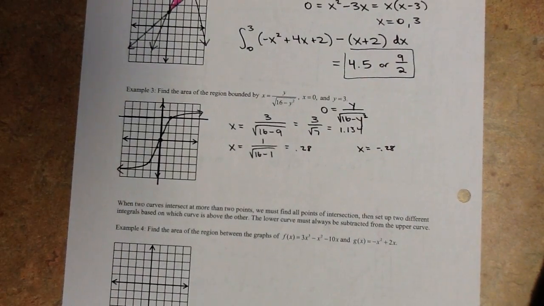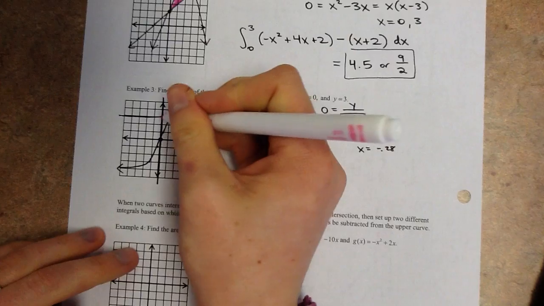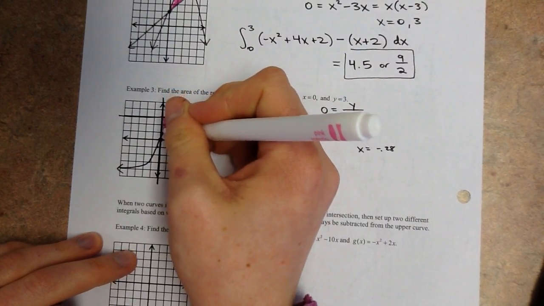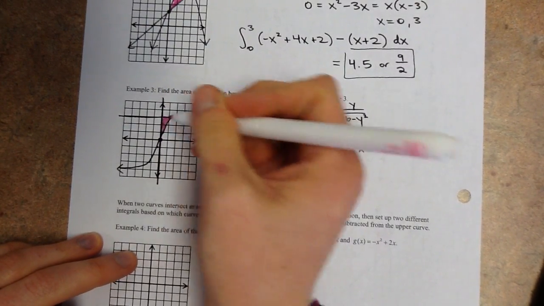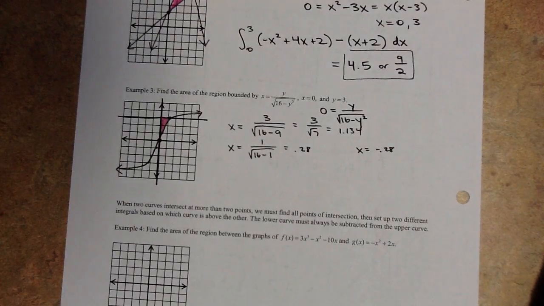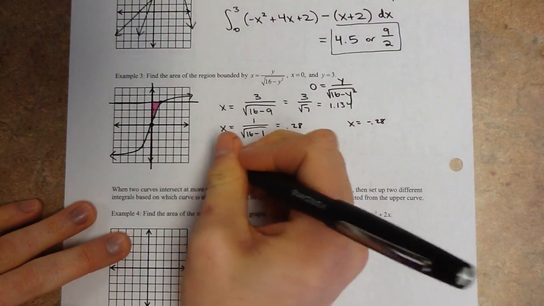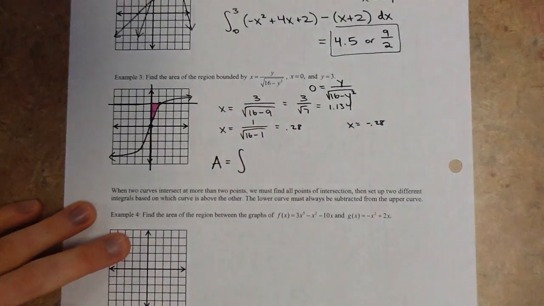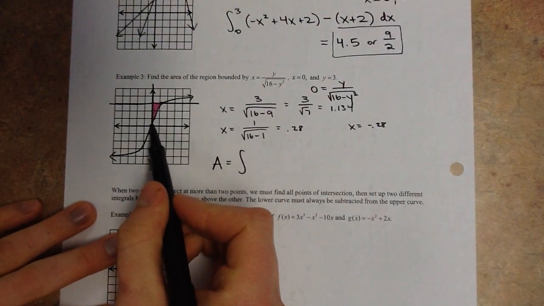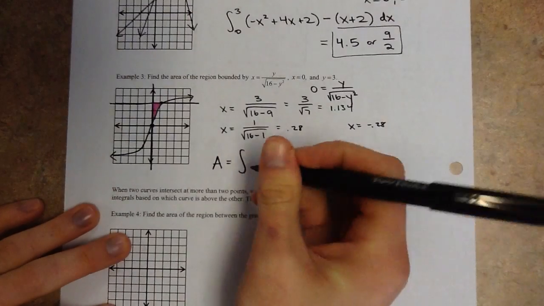The little part that got closed off is actually just this teeny little sliver in here that got closed off by the y-axis, the line y equals 3, and then this weird looking curve. Okay, so that's what we're dealing with. Remember, everything is going to be in terms of y instead of in terms of x. So the area is going to be equal to the integral from y equals 0 to y equals 3.